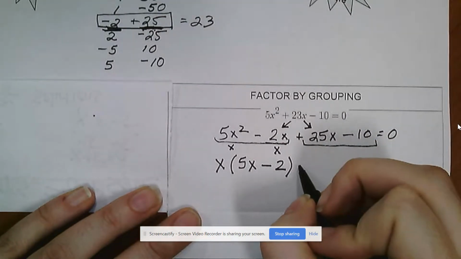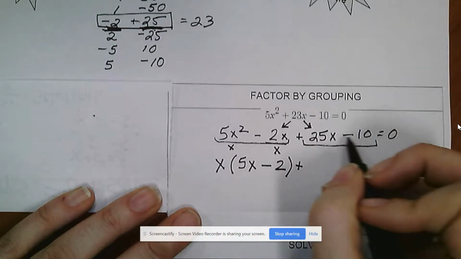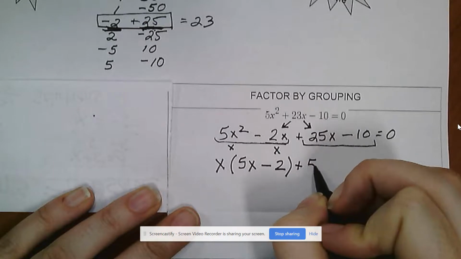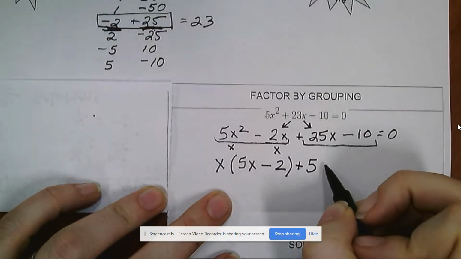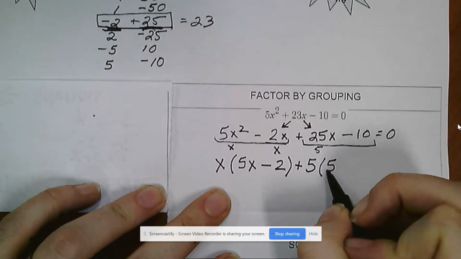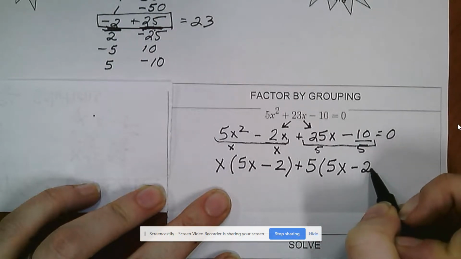All right. Then I'm going to add. I'm going to look for the greatest common factor between these two, and it's going to be 5. Now notice they don't have an x in common, so I can't pull one out. This time the biggest thing they have in common is 5. So I'm going to divide this by 5, and I'm going to get 5x. And I'm going to divide this by 5, and I'm going to get 2.